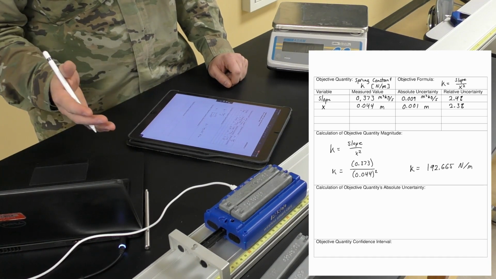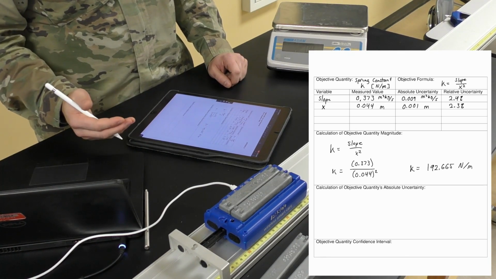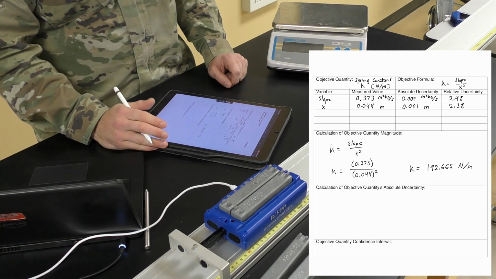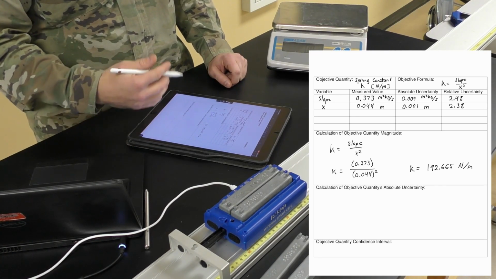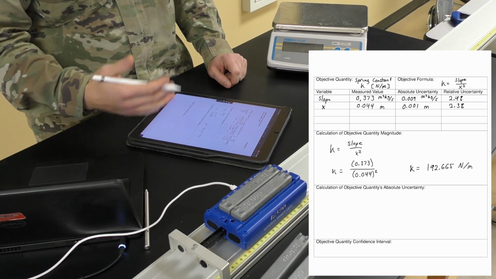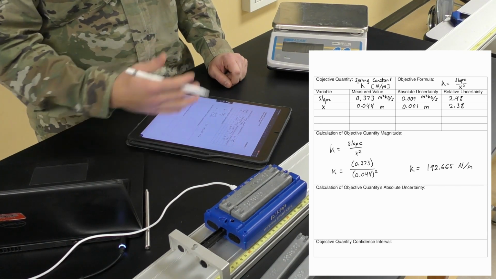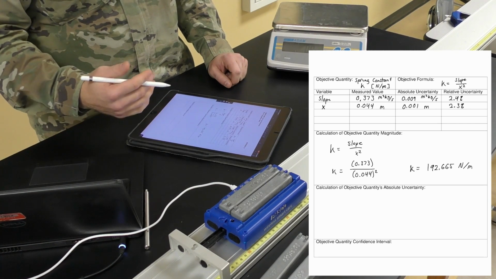Now I list off probably more sig figs than I actually need, but I won't know exactly until I conduct the uncertainty propagation what my confidence interval, what order of magnitude I'll actually have. So I list off a reasonable number and I'll get back to it.